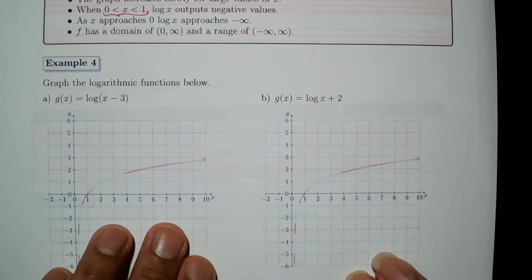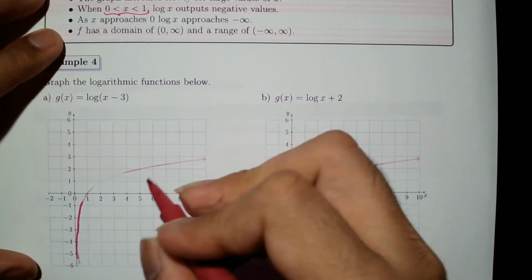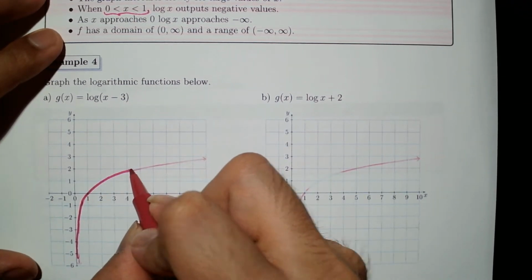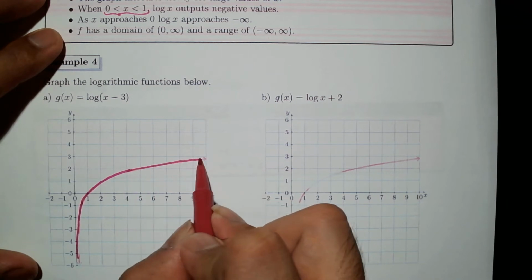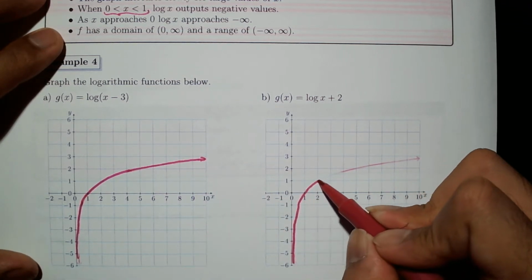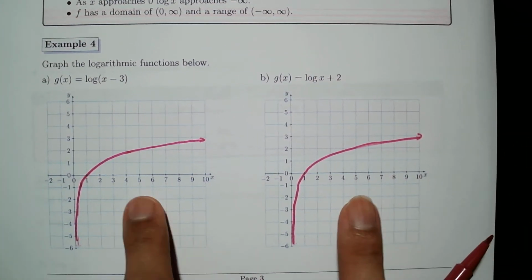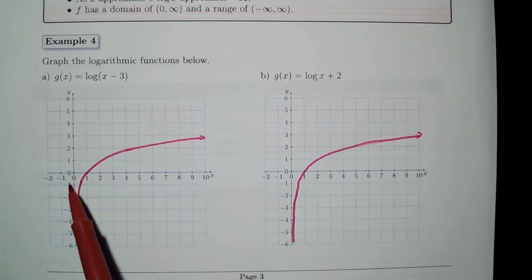So let's graph the functions that we have here in the list. Here in these two Cartesian planes, I have y equals log of x.